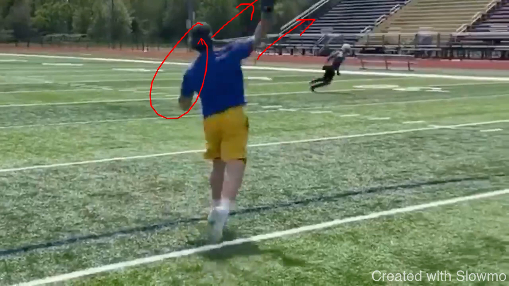The whole point of throwing mechanics, fellas, is to develop consistency. It's not about developing, oh, okay, he's just going to be accurate. No, I don't want you to be accurate 5 out of 10 times. I want you to be accurate 9 out of 10 times, 10 out of 10 times. And having that consistent front side is what will get you to that.